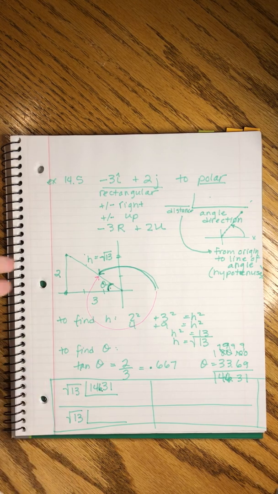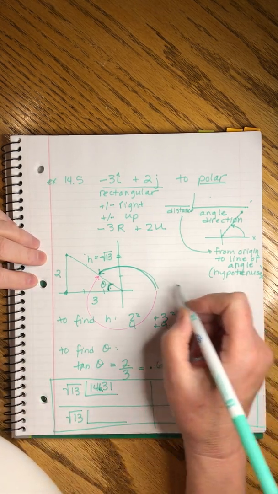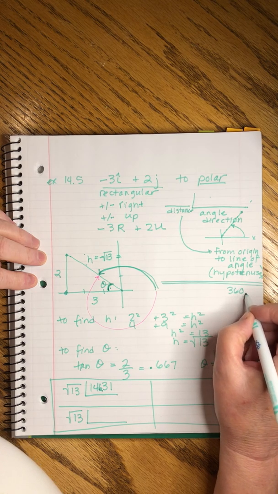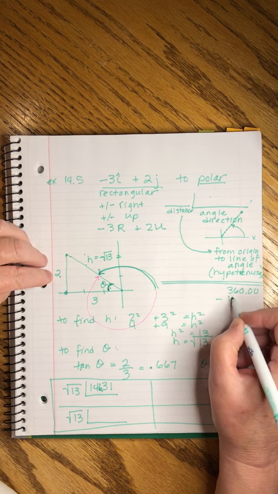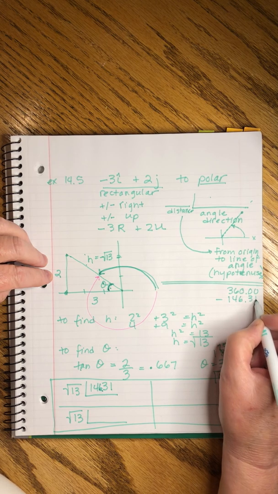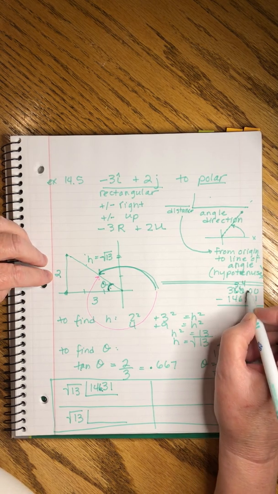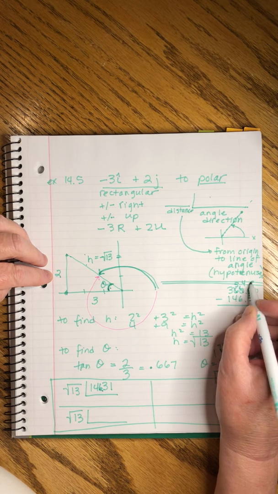So I'll do that right over here. It's 360 minus the 146.31. So let's see what we get. Go ahead and do the subtraction too.